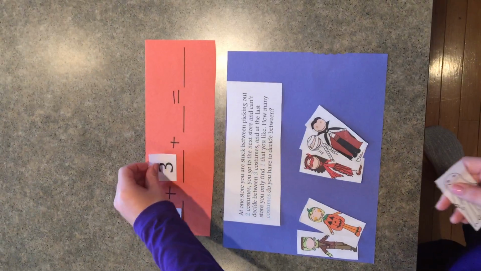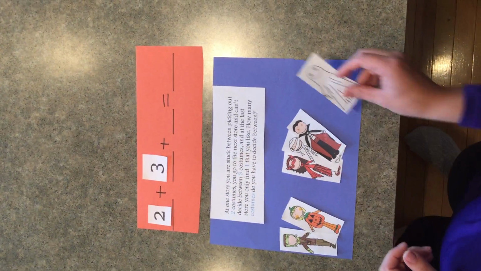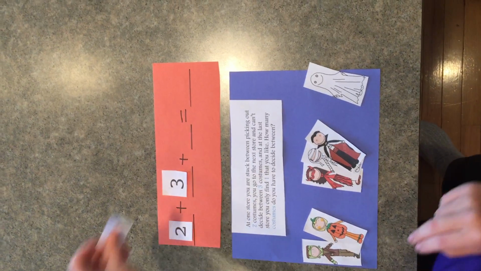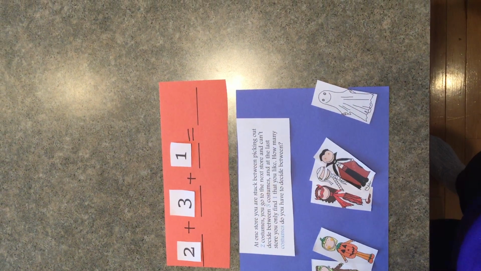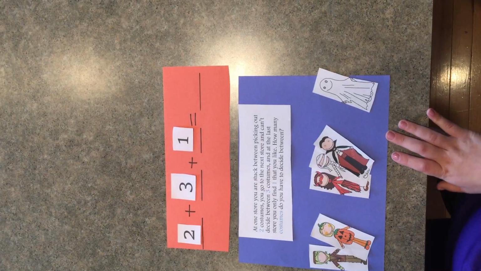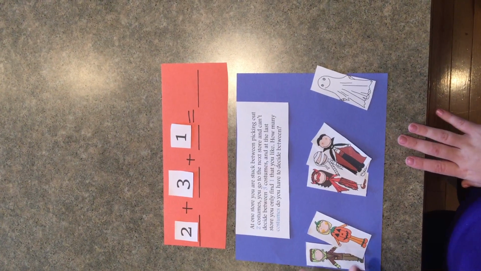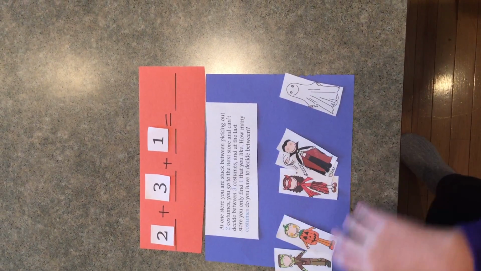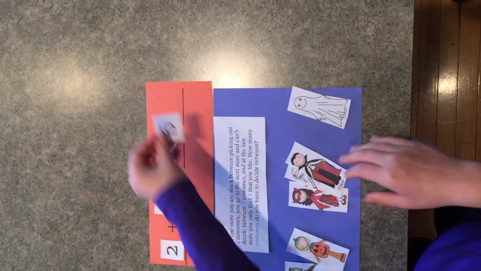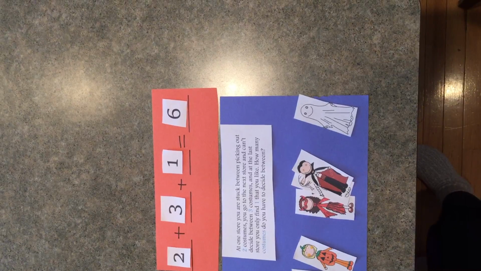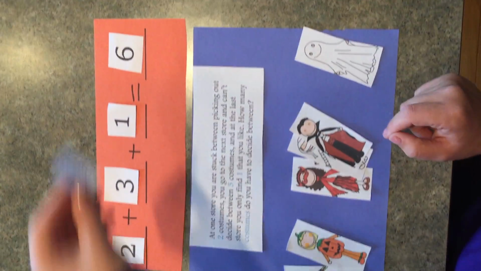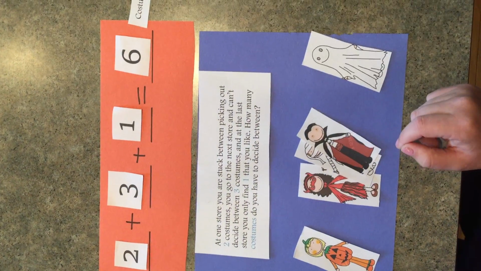So you're going to put a 3 in the second place. And then the last store, there's only 1 that you like. So now we have to figure out how many costumes you have to decide between. So if you add them all up, we have 1, 2, 3, 4, 5, 6. So 6 would be your answer, and your label, as in blue here, would be costumes.